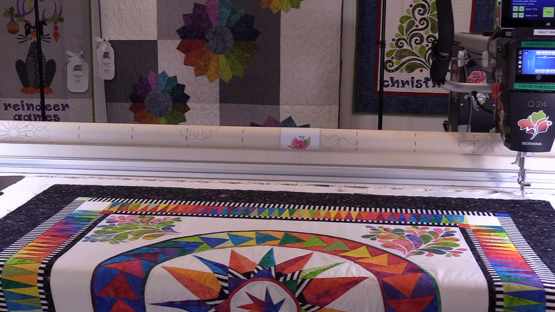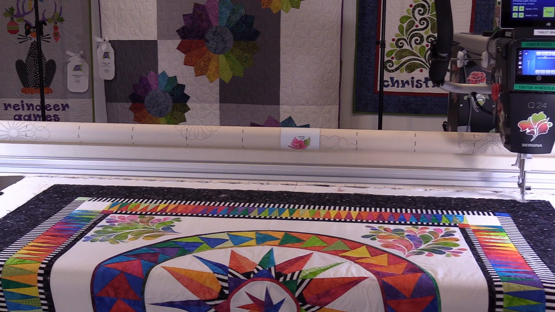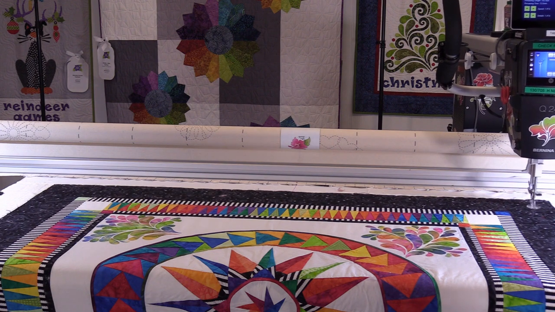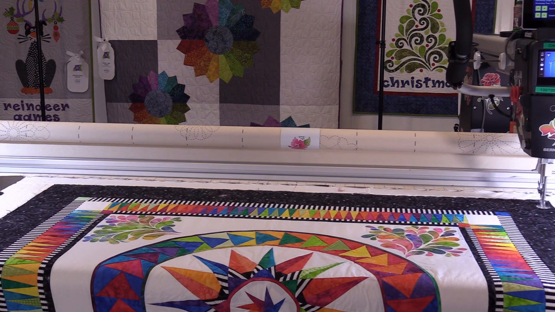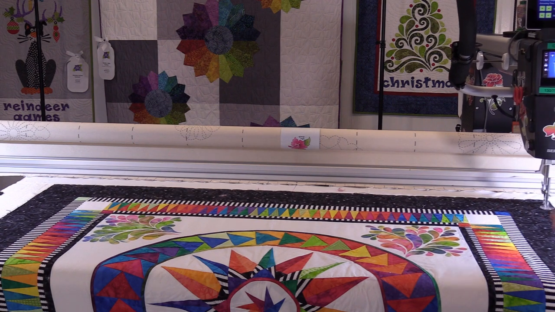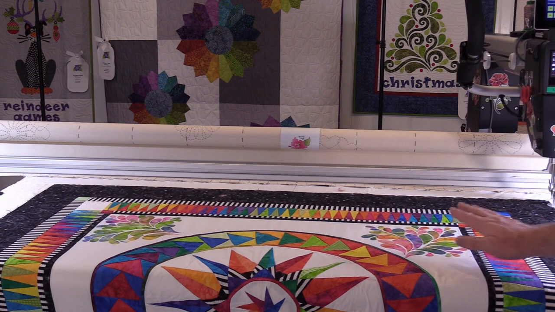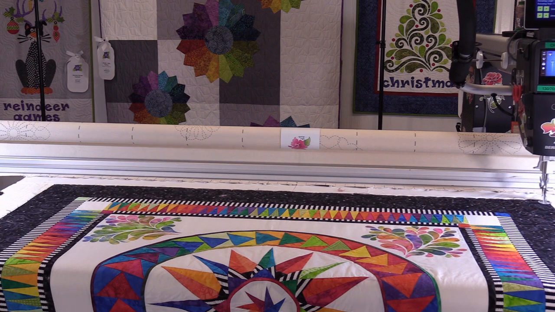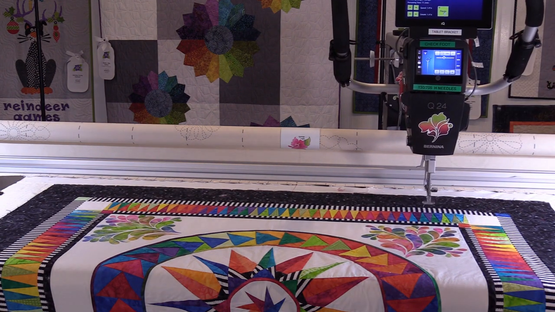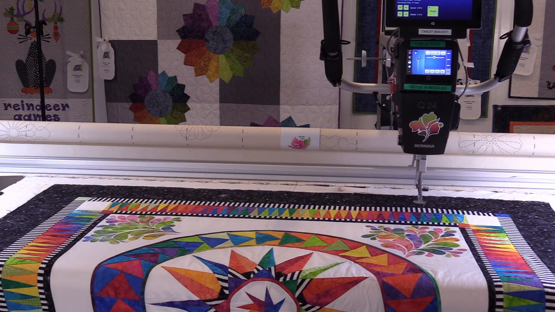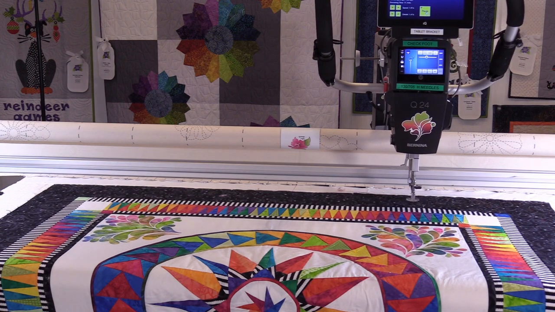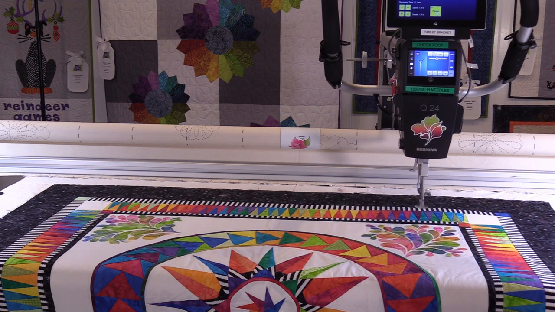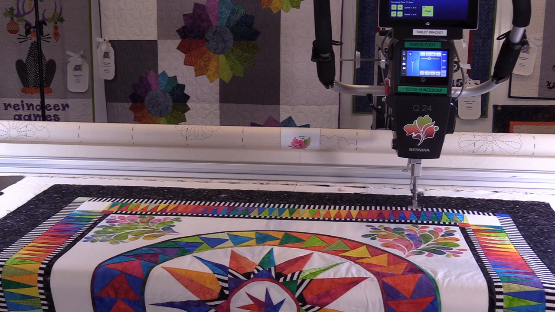But when I get down into the white, I'll move the camera in so you can get a little bit better look at the stitching on both the black, variegated colors, and then on the applique. I didn't actually have a thread break, but sometimes you have to stop and check.